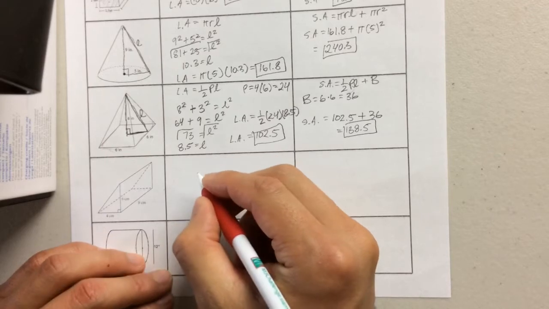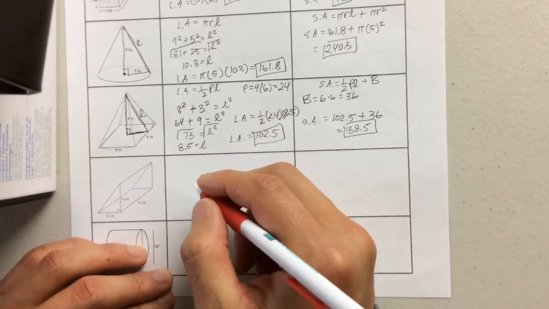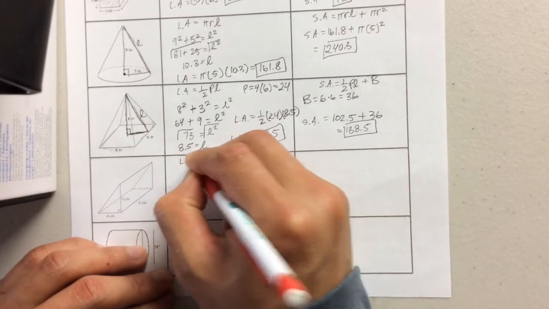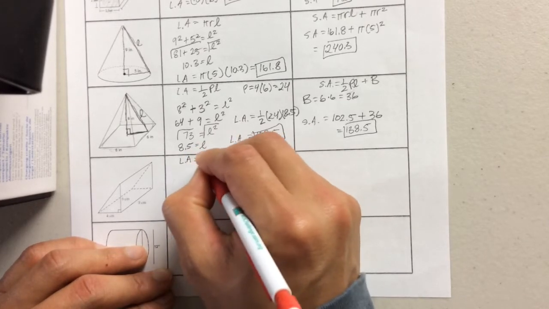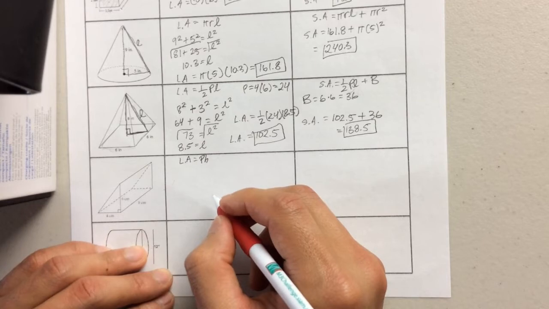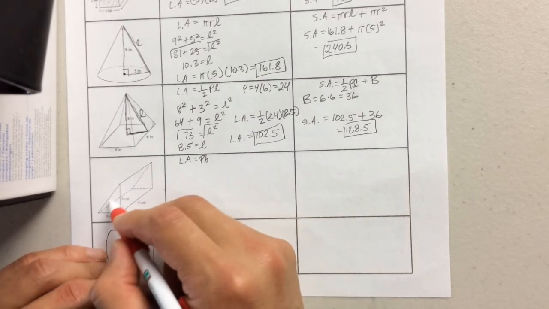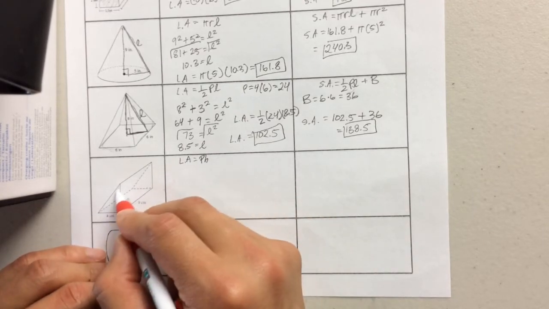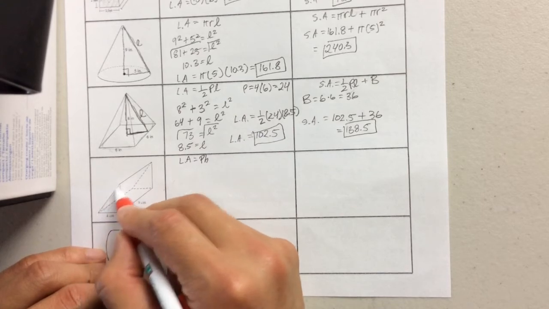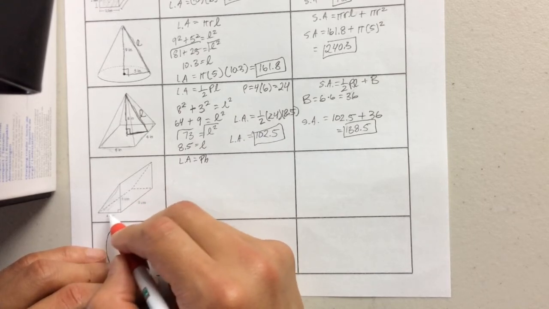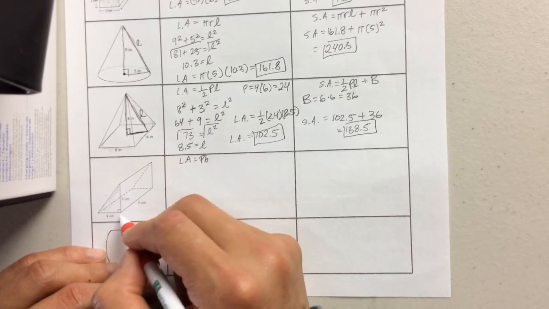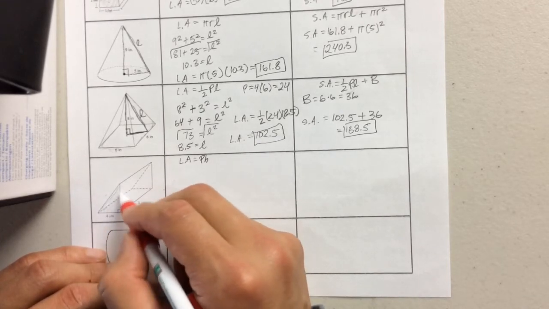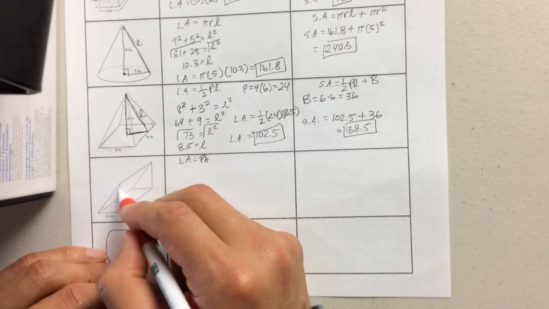The next shape is a triangular prism. So we're back to getting the lateral area of a prism. The formula is P times H. P is for perimeter. The bases here are 2 triangles. It has a missing side, so for us to find the perimeter, we have to find this missing side. Here's a right triangle, so to find the missing side, we can use the Pythagorean theorem.